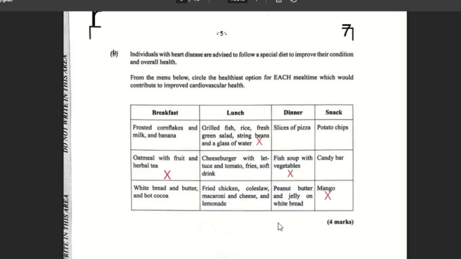For lunch, the cheeseburger one, we scrap it completely. That is not healthy. That's cholesterol, and that is just leading to a heart attack, right? Because it's not healthy. It will build up in your blood vessels and can cause heart attack and stuff like that. You have fried chicken, coleslaw, macaroni and cheese, and lemonade. That one also sounds very appealing, but fried chicken, cholesterol, the oil, it's not good. So the best option for lunch is going to be grilled fish, right? We get the protein, we have rice, fresh green salad, string beans, and a glass of water, since sugar is not good for us, so that is why that is the answer.